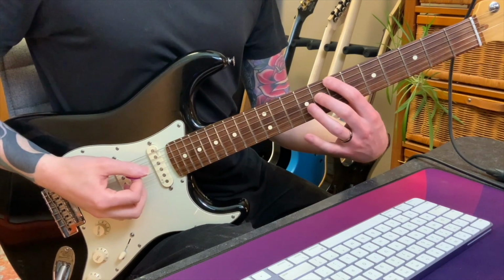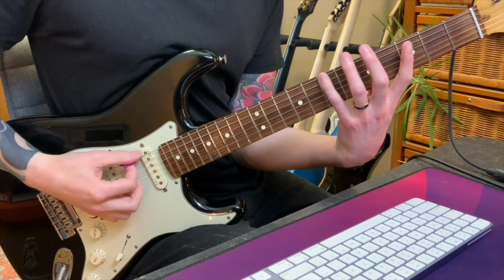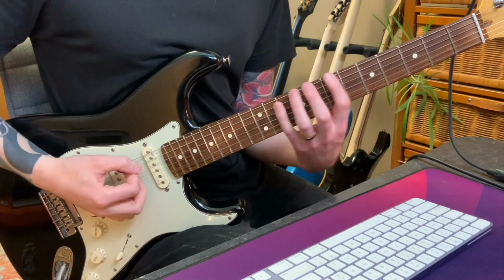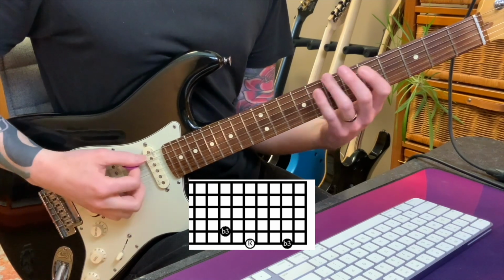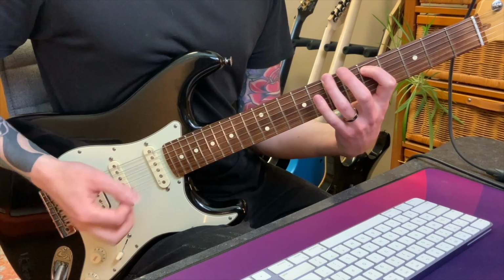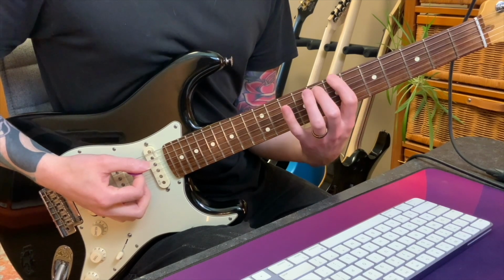Same interval archetype as major seventh, 5 frets left, minor second. Okay, major third gets shrunk to minor third, flat 3. Perfect fourth gets expanded to augmented fourth.